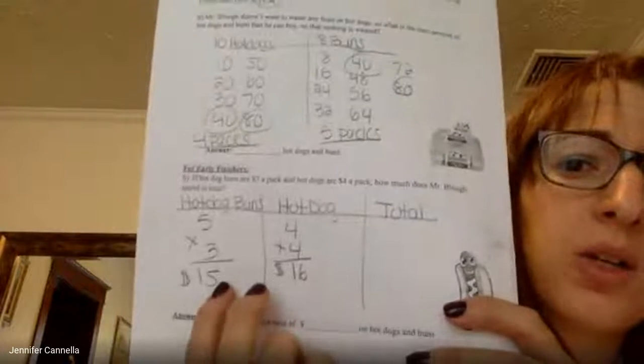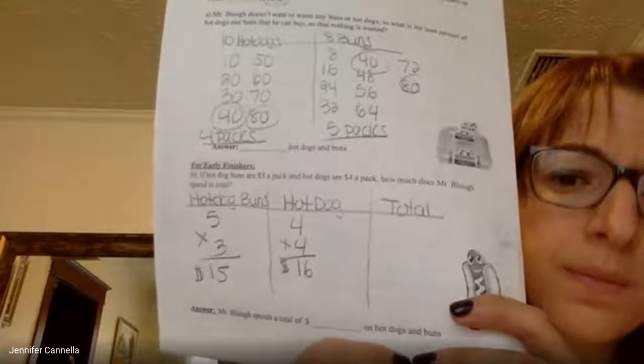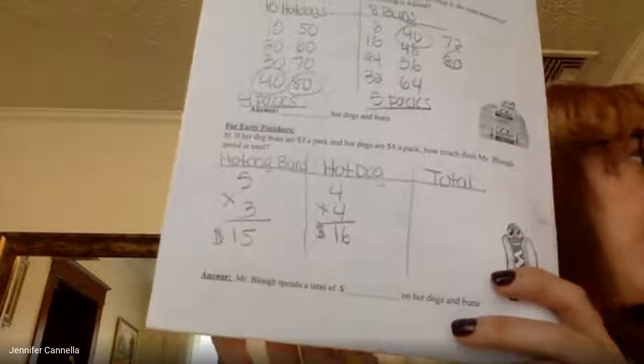Now, I want to find out the total that he spent. So what am I going to do with the 15 and the 16? You need to add them together. Right. So what's $16 plus $15, girls? $31. Good job. So how much did he spend in total? $31. Excellent. So your paper should match something like mine.